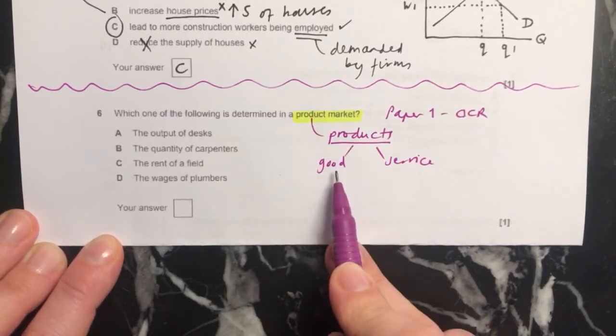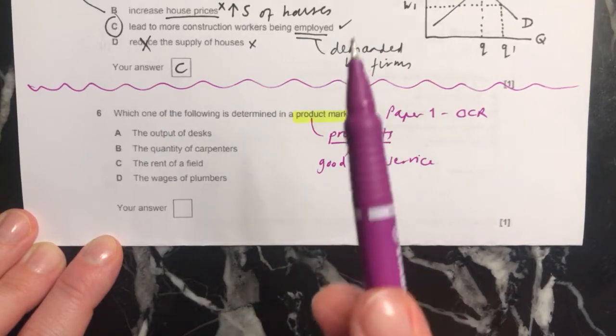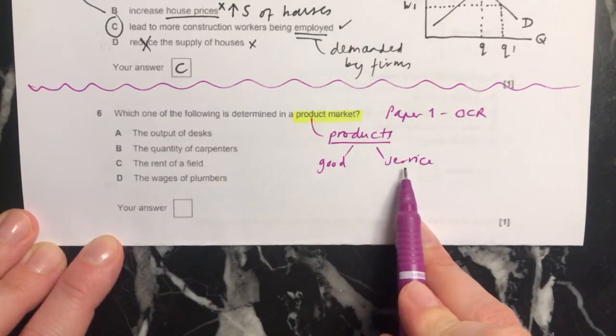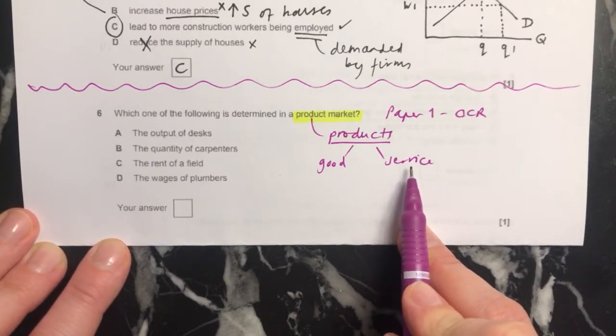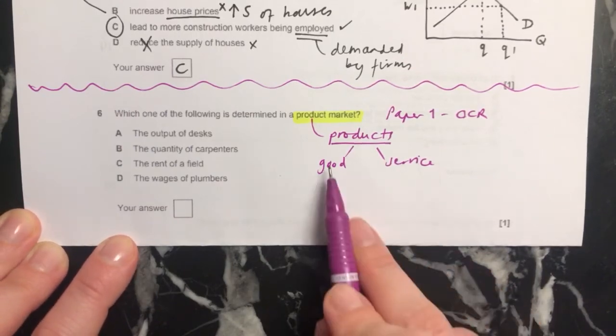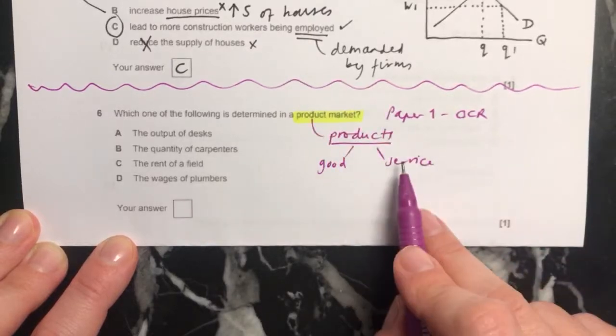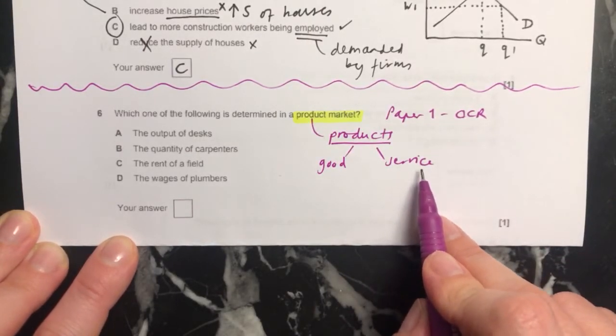And a product can be a good. A good is something which is tangible, something that you can touch, like a pen. Whereas a service is another type of product, and a service is something which is intangible. You can't touch it, like a haircut. It can be easy to think about, could you give the actual item to someone as a present and wrap it up? You can wrap up a pen in some wrapping paper. You can't wrap up the actual haircut in some wrapping paper. That's a service. It's intangible.